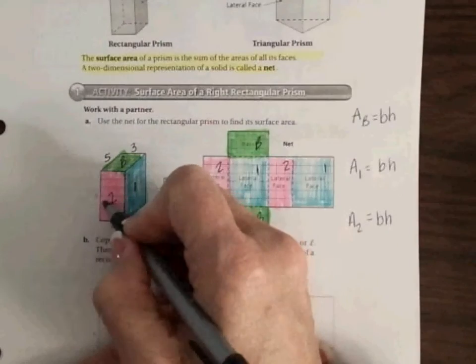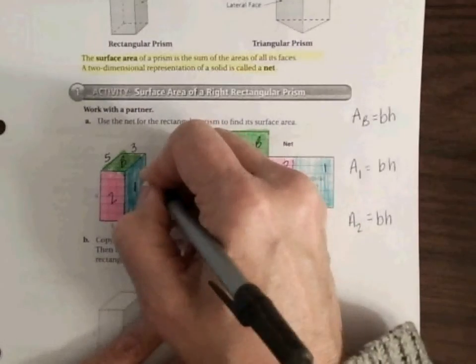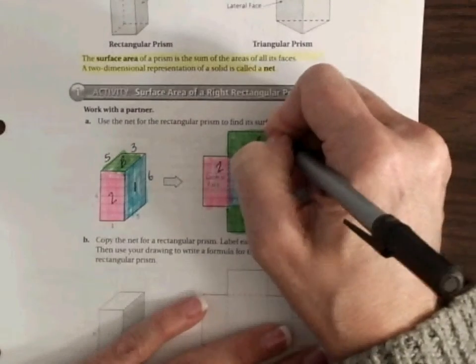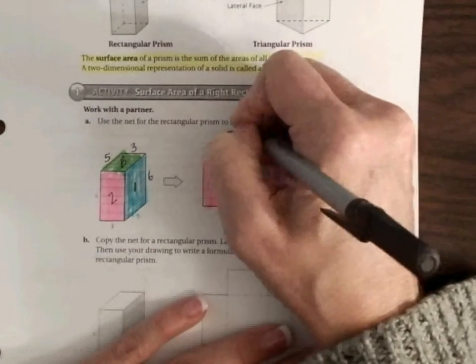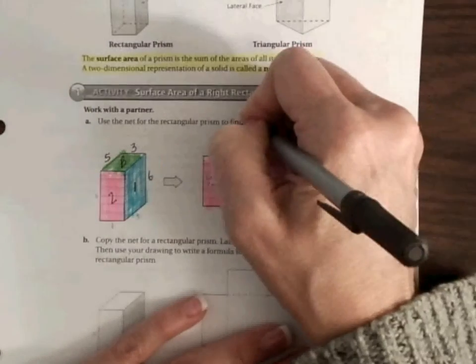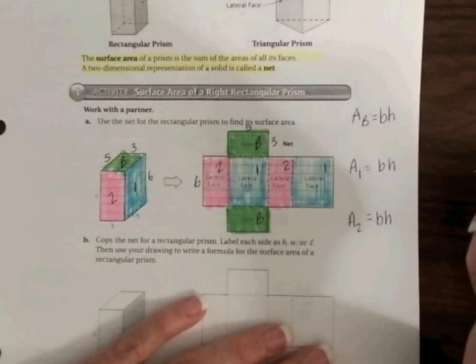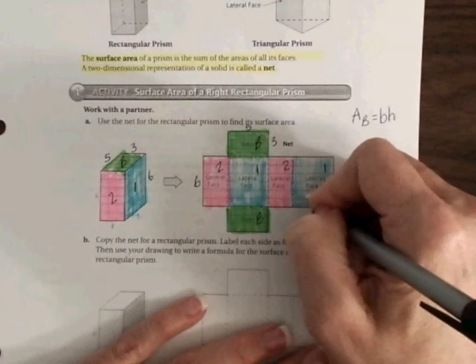And then 6 is here, here, and here. Okay? So let's correspond those over here. So we have 3, 5. I don't have room. This is 6, 5.